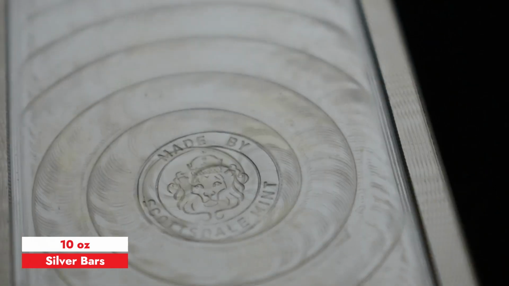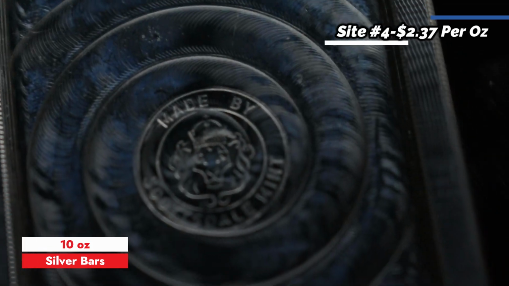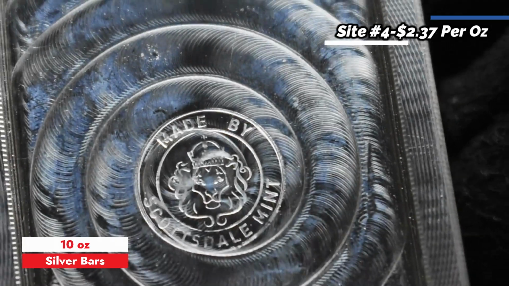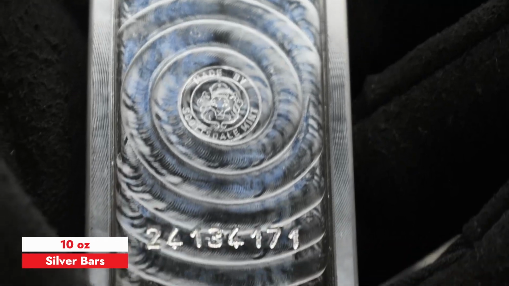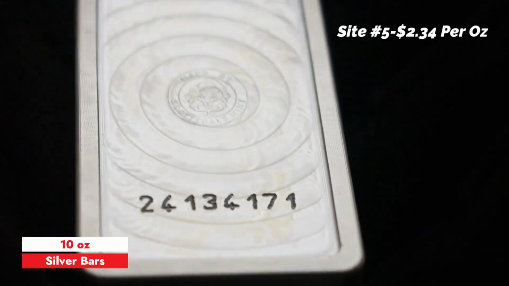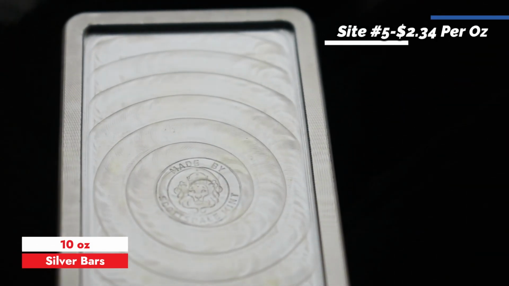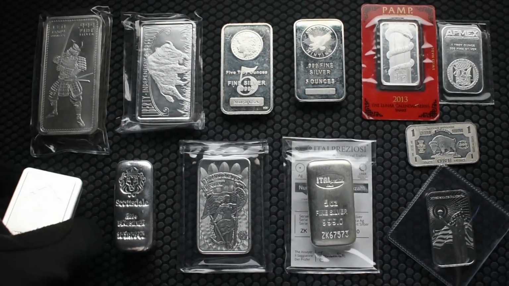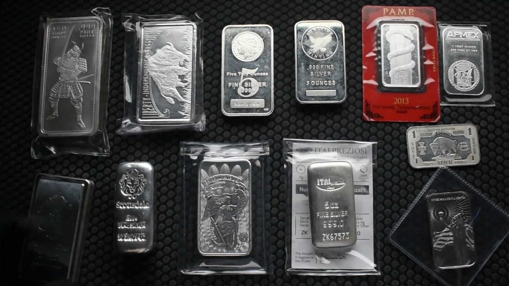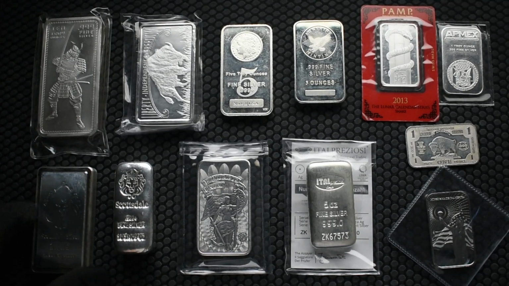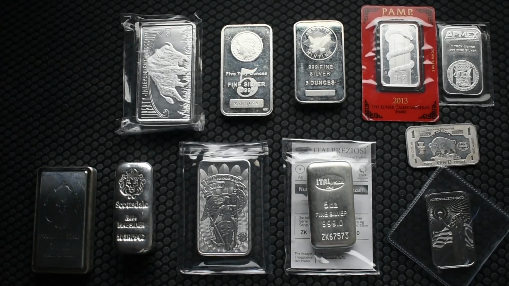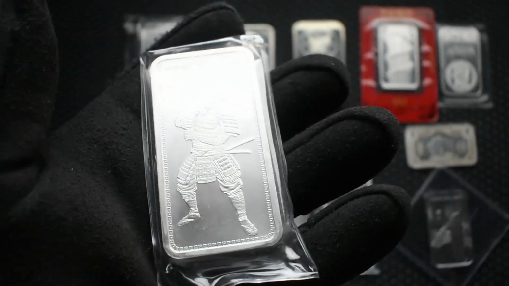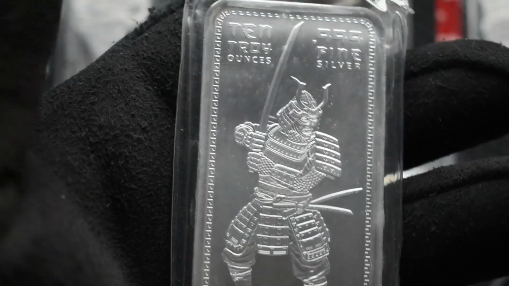Site number four goes for $2.37 over spot, which is definitely more affordable. And then rounding us out again with the cheapest price is bullion site number five at $2.34 per ounce. And again, this is all averaged over the 5 cheapest bars that are not on sale on all 5 of these websites. Believe me, I'm aware that I've repeated myself multiple times, but I'm trying to make this as clear and concise and as little confusing as possible.